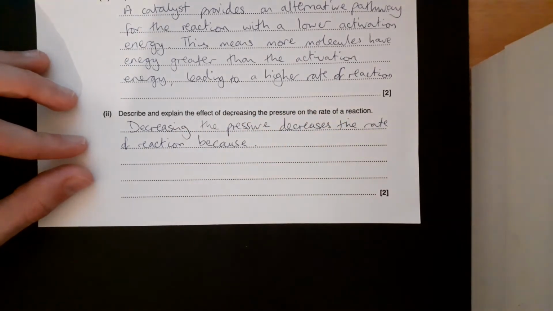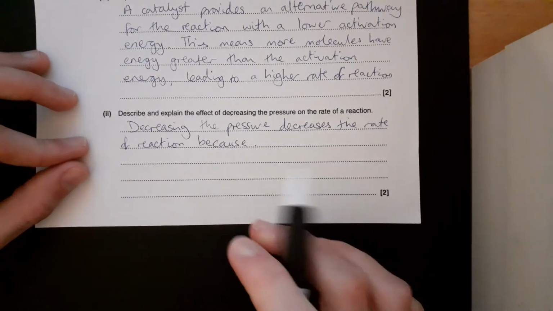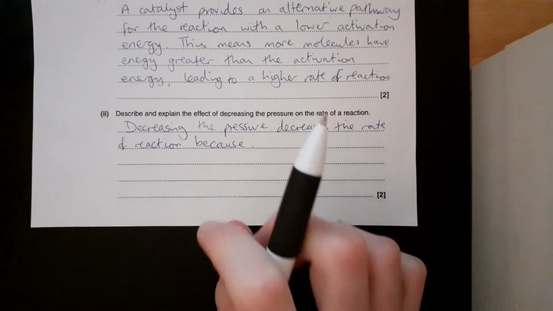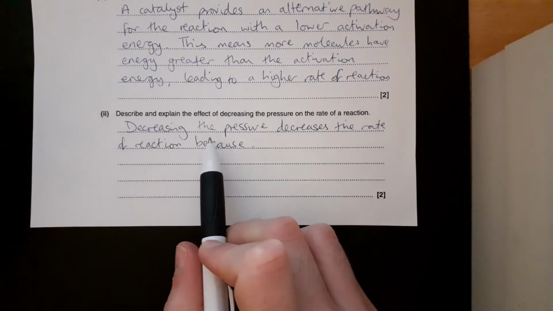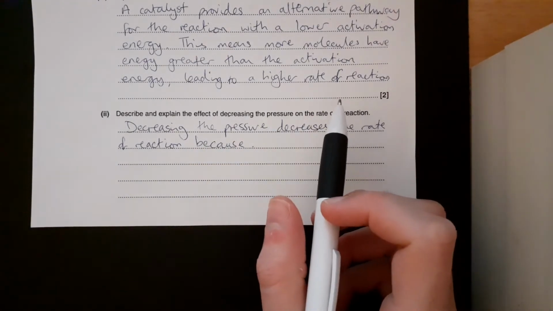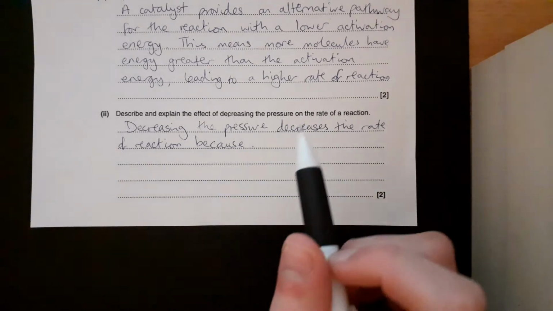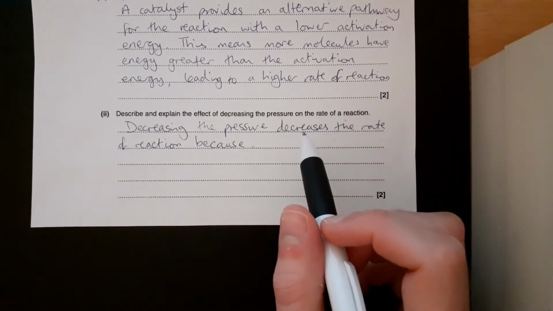pressure is very, very similar to what we talked about with concentration. It's about how many particles you've got in a certain volume. Okay, if you've decreased the pressure, then essentially what you've done is just increased the volume. So you've got the same number of particles, but there's now a bigger volume for them to move around in.